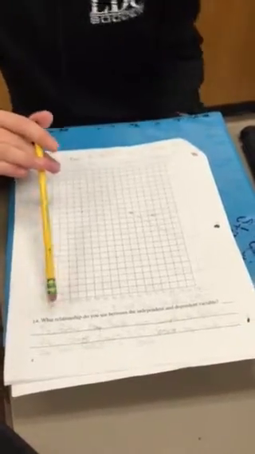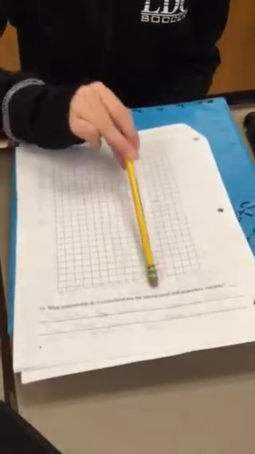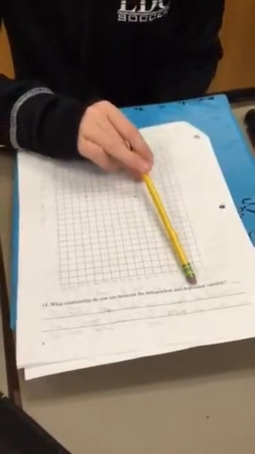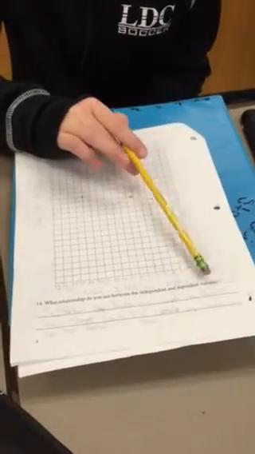And I said, what is the relationship? I said, the farther my hands go apart, the farther the shot goes. The closer my hands are, the less farther it goes.